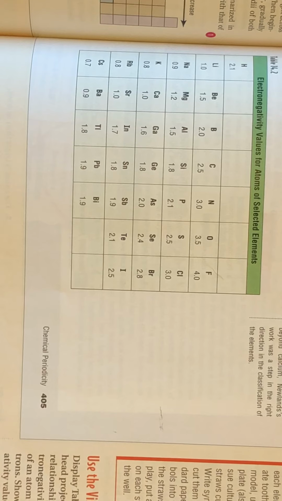Remember that electronegativity is a measure of how likely an atom is to hold onto an electron, how strongly it's attracting electrons from other atoms. In ionic bonding, the electronegativity of one of the atoms is so great that one or more electrons are completely ripped away from the other atom, creating ions.